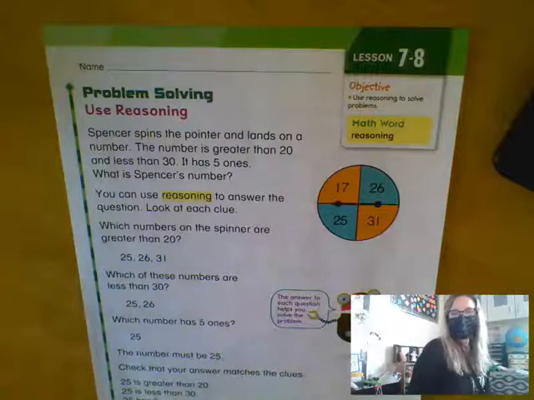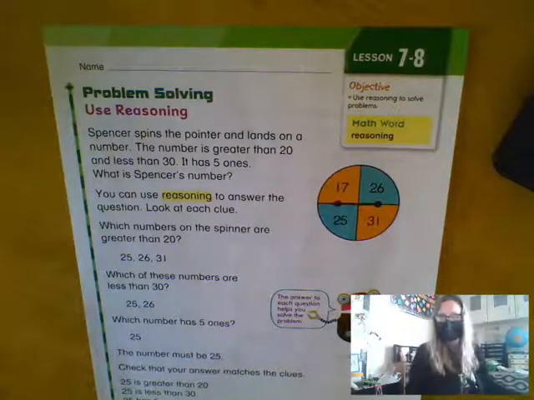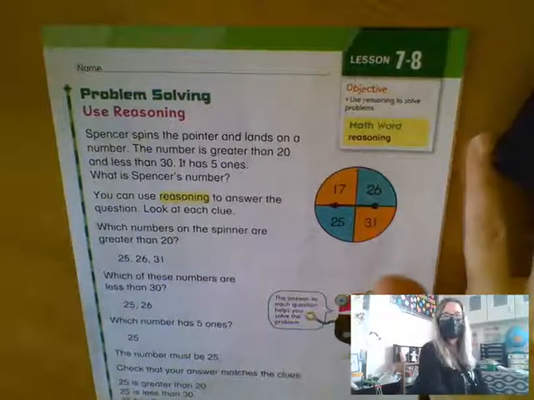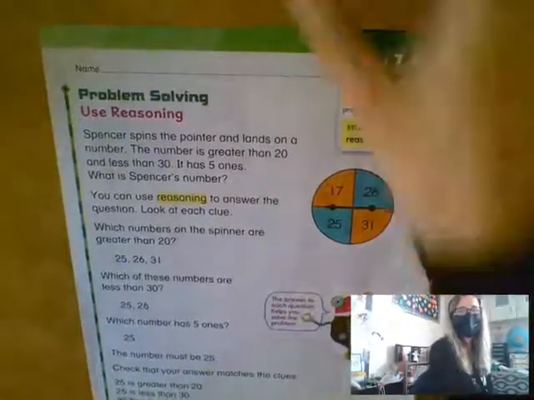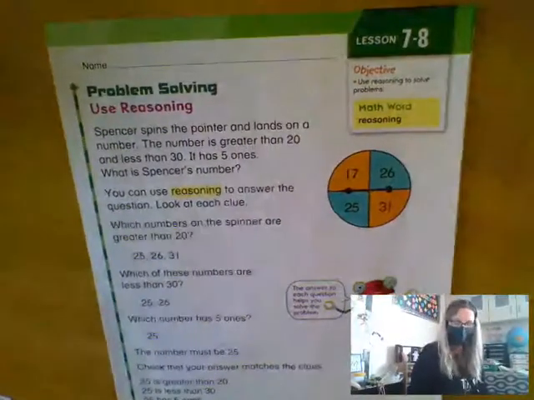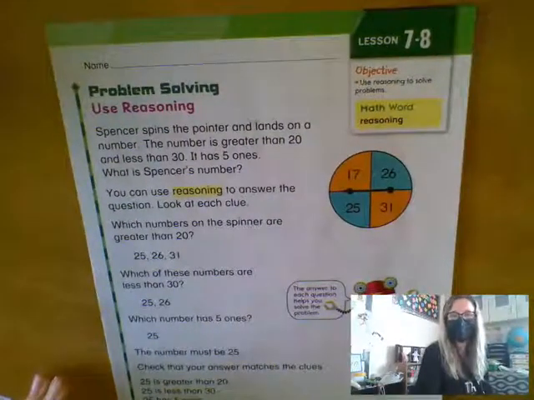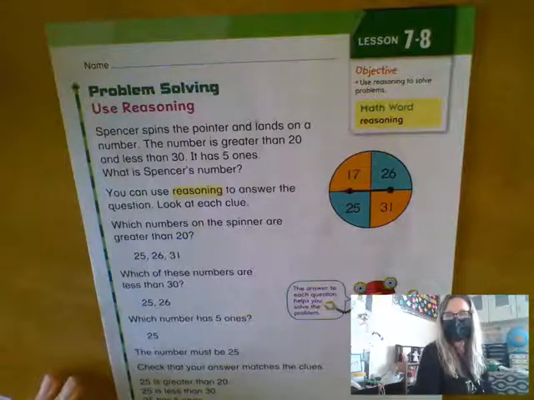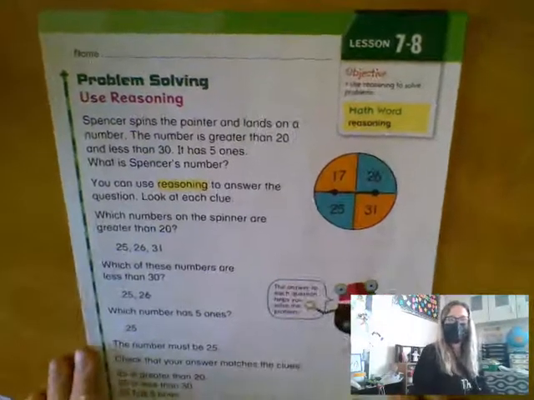Hi friends at home, I'm here with your friends in the classroom. We are getting ready to do our math for today. We are doing the problem solving pages today, so it begins on 277. So if you would open your books up to 277, we can get started.